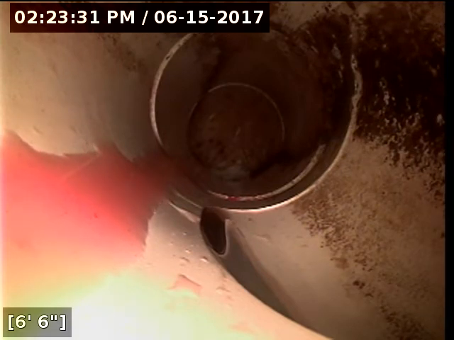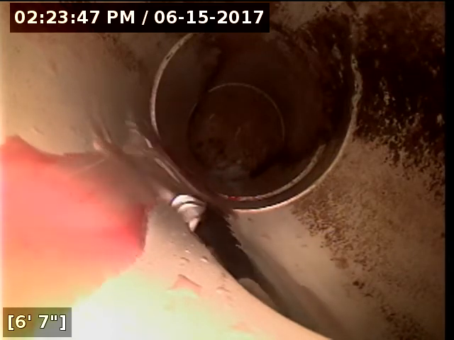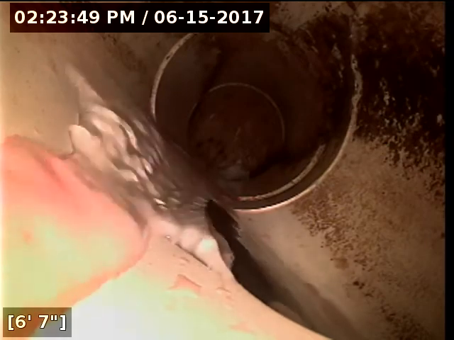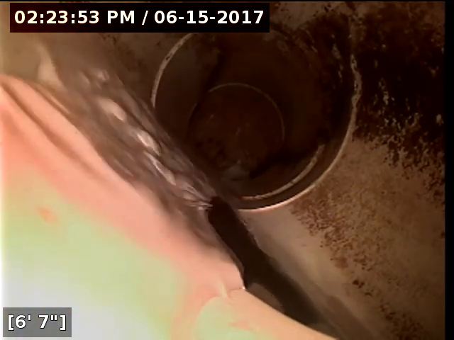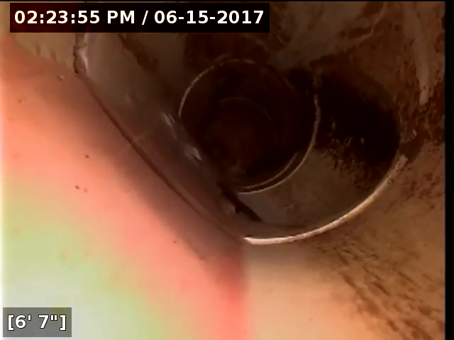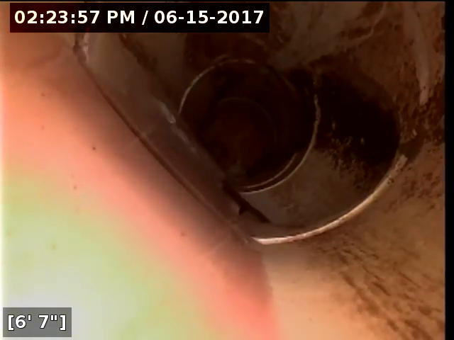I'm going to go ahead and run the shower to ensure this is the proper line. Shower's running now. You can see how the water comes in and travels back towards the camera, as well as going away from the camera.